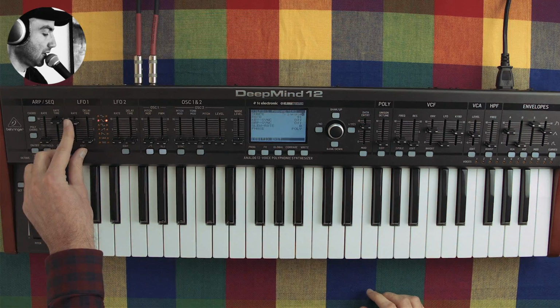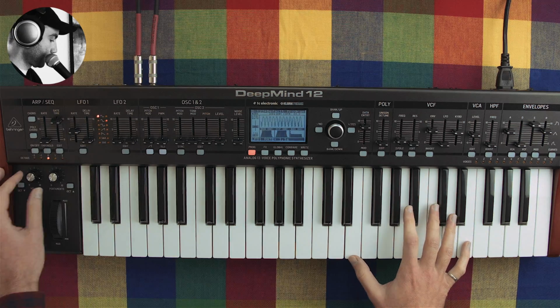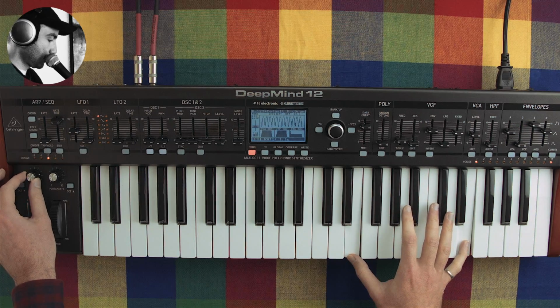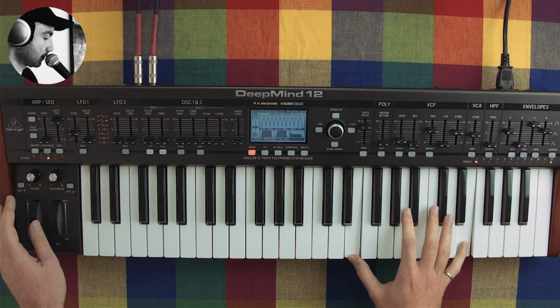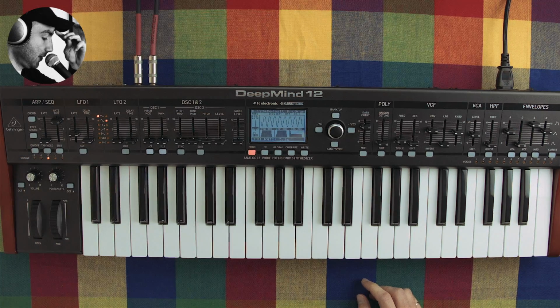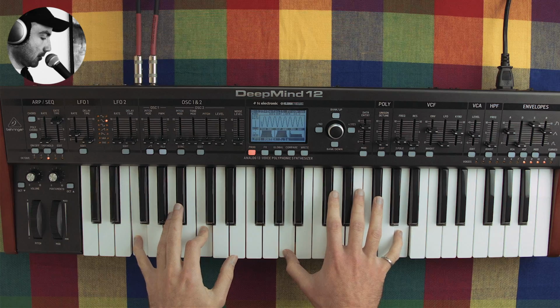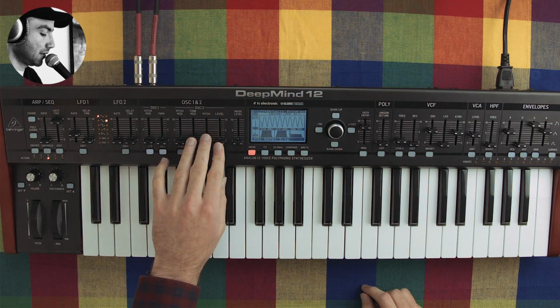I'm going to pick a sine wave, and bring the frequency down so it's not too obvious. And now we can bring up oscillator 2 as well.